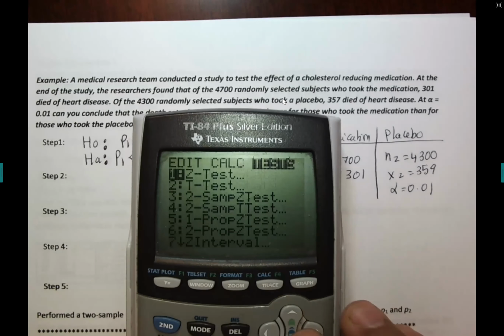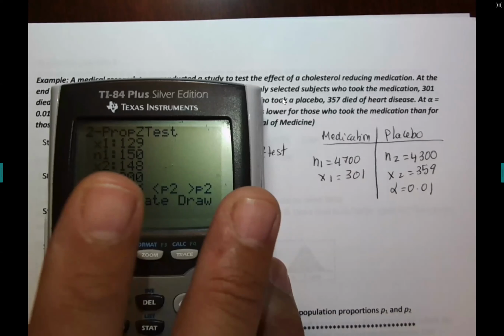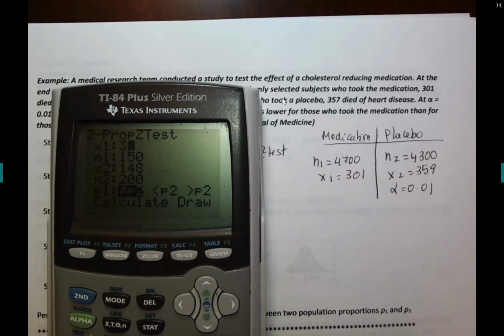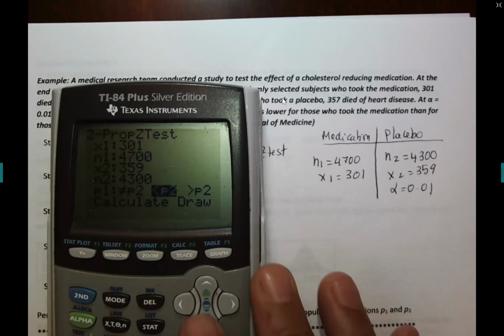Stat. Calc. Okay. We need to do some data entry here. X1 is 301. N1 is 4700. X2. See, when it comes to medication, you have to have a large sample, and that's why this example has a large sample. You can't just have 100 patients. That wouldn't be enough. 4300. And we need to check that P1 is that. Don't forget to change this one. It's very important. You select it and press enter and then hit calculate.